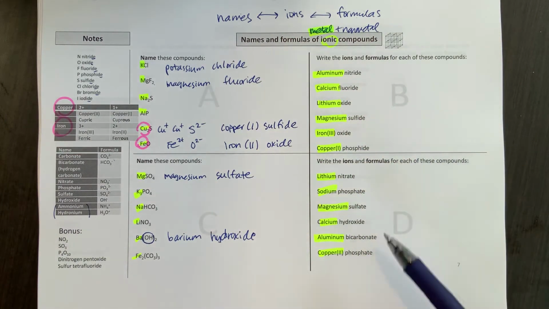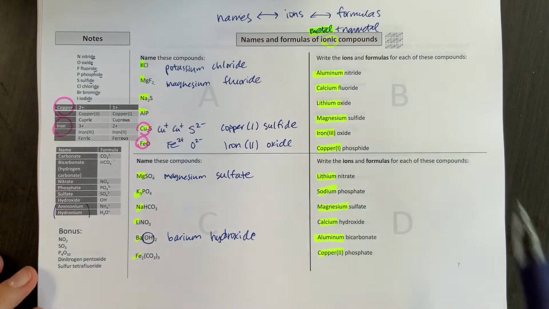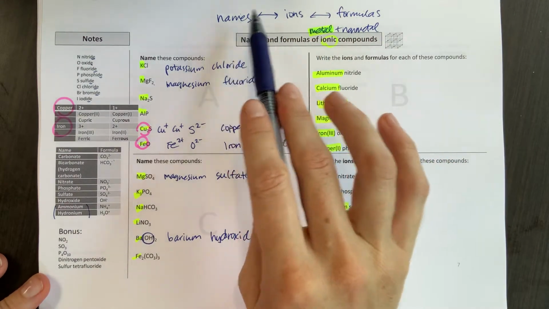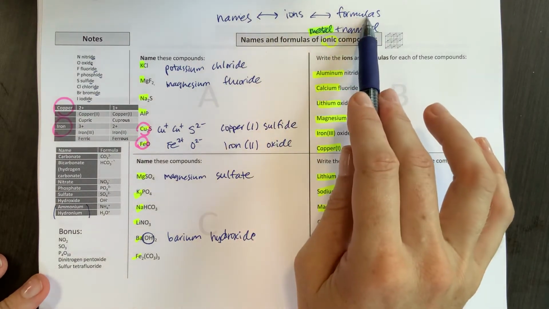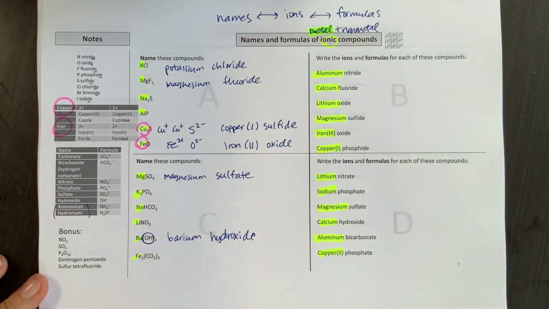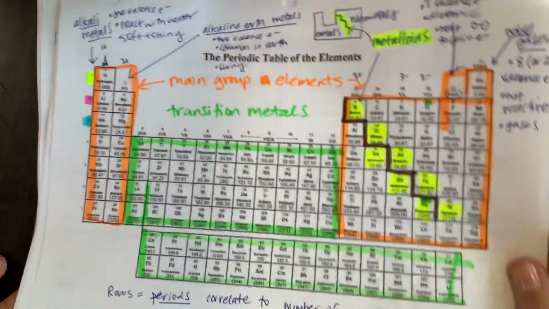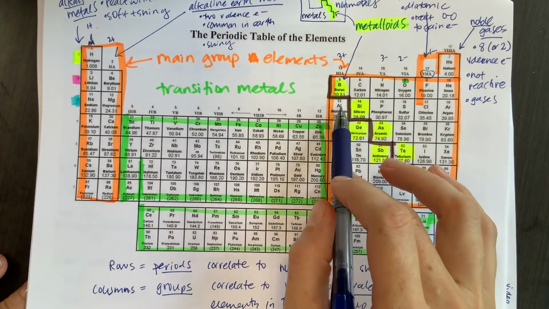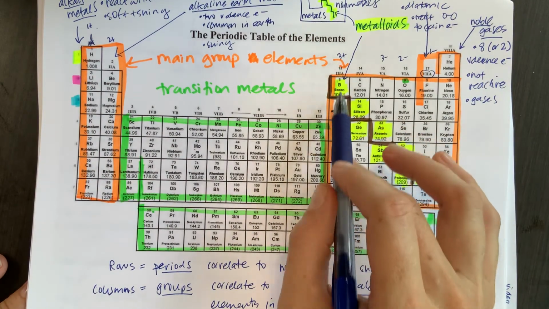Now we're going to write a few ions and formulas on the other side, okay? And these you can fill in practice and bring questions also. So now I have a name. I'm going to need to write ions and then a formula, okay? So aluminum. This is where the periodic table comes in handy. Here's aluminum, Al, charge is 3+. So I find it and I figure out the charge.